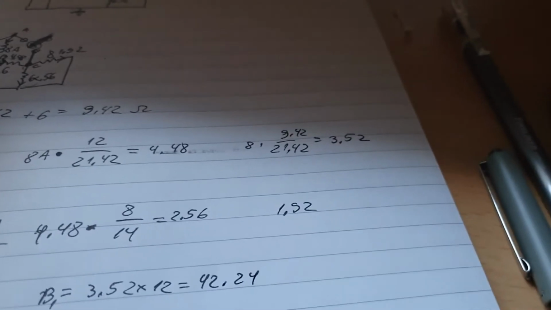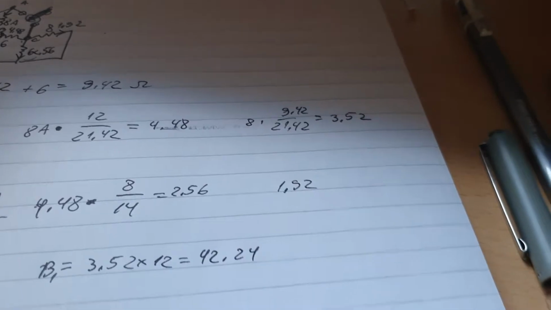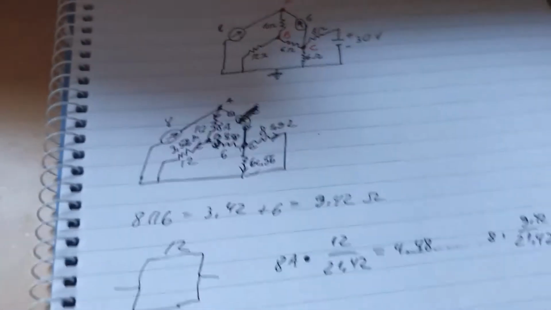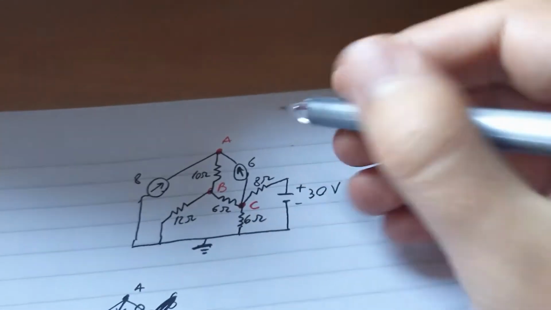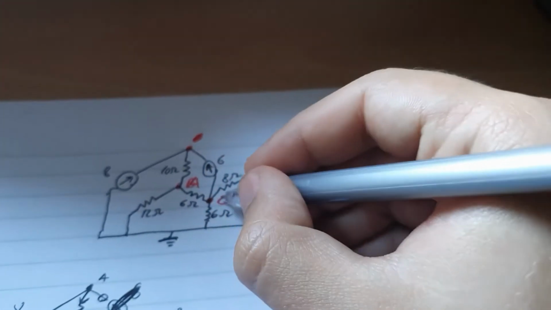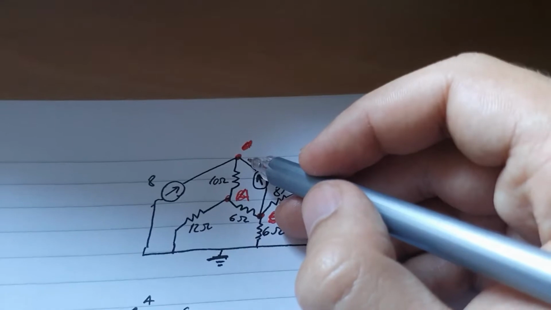Let me say it again. Okay, I'm back, and I also realized a mistake that I made. Let's just delete this point here and name this one A and name this one B, because at this point here I don't think there's anything you can find out.